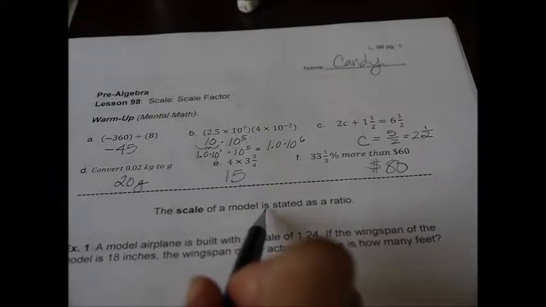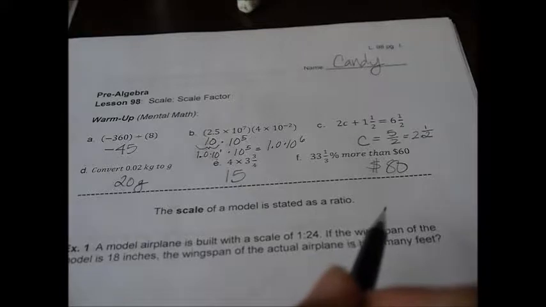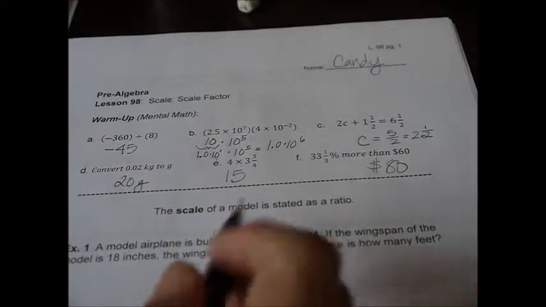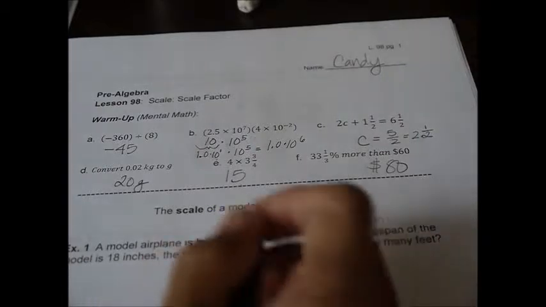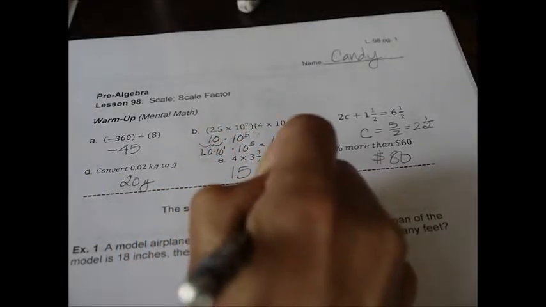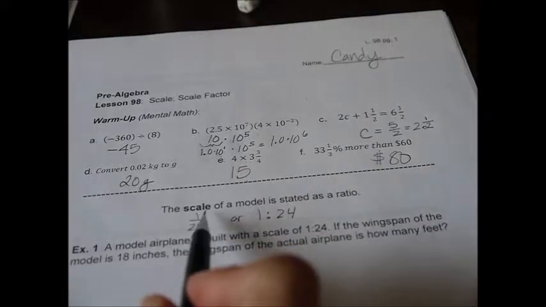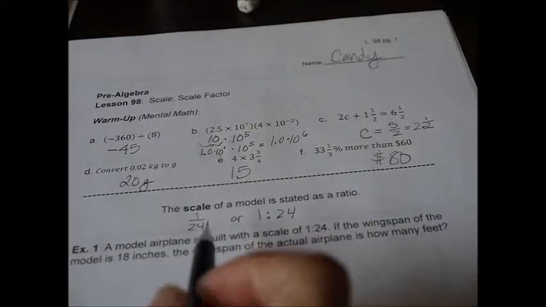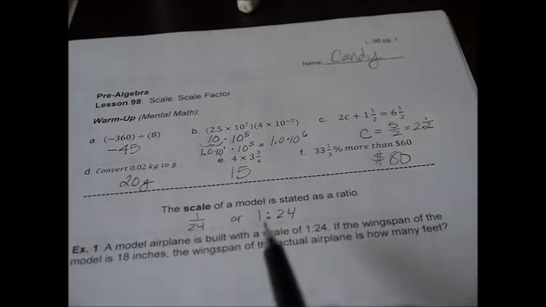Okay, so a scale of a model, the scale is always stated as a ratio. So if a model airplane is 1/24th the size of an actual airplane, here's one way you would see it, 1/24, or you would see a scale like this. That means the model airplane is 1/24th of a full-size airplane. Okay, we can use a ratio box for these.